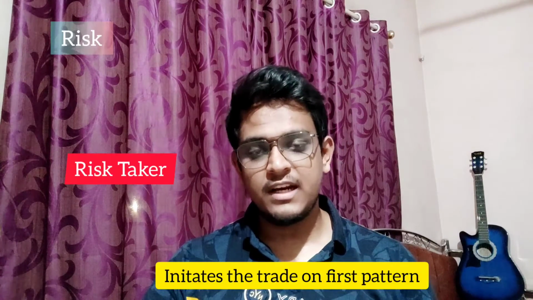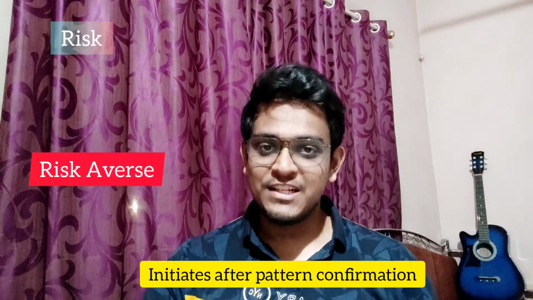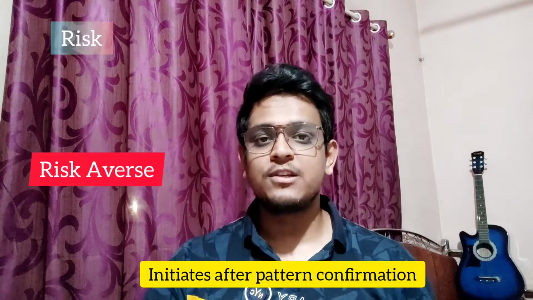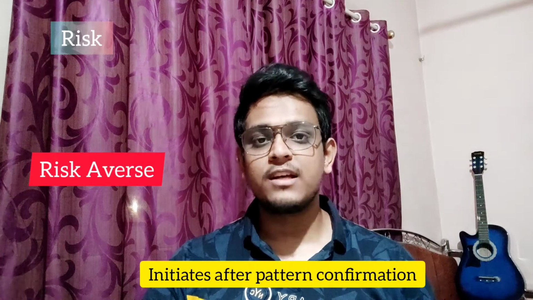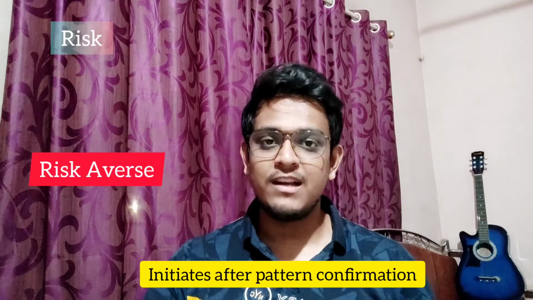The second pillar of technical analysis, which is very important in terms of profitability, is risk. Depending upon the risk a person can take, there are 2 types of traders. Number 1, a trader who is a risk taker, and number 2, a trader who is risk averse. A risk taker is a person who initiates the trades as soon as the pattern is formed. On the other hand, a risk averse trader is a person who initiates the trade once he gets the confirmation for the trade. So he waits for the confirmation after the pattern is formed, and only then initiates the trade.